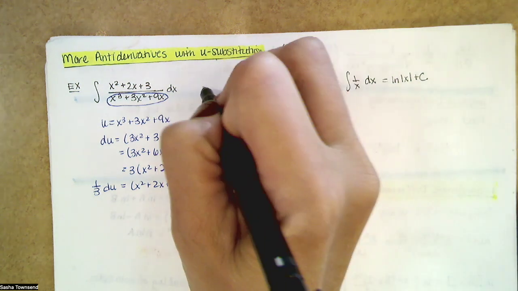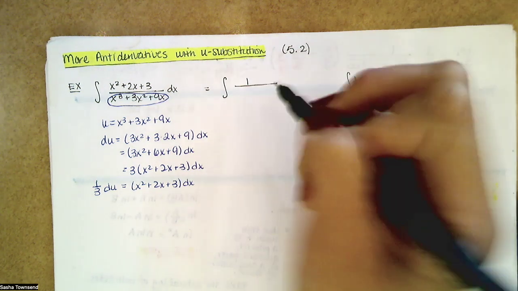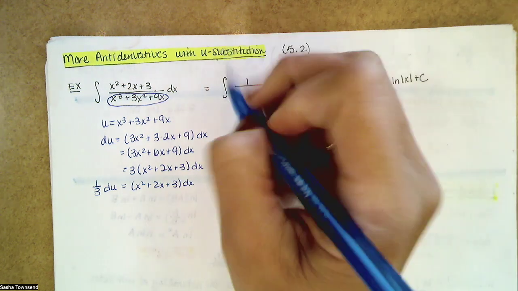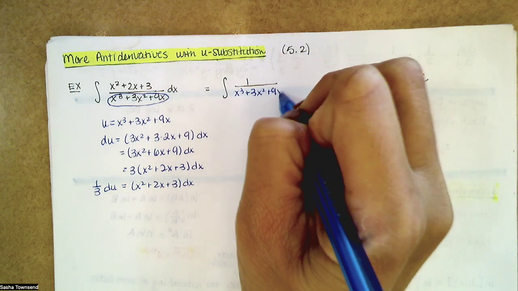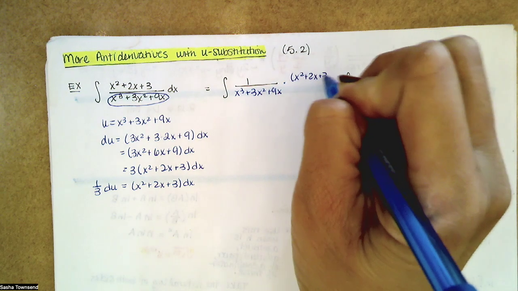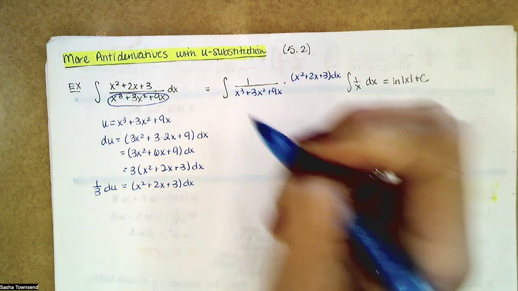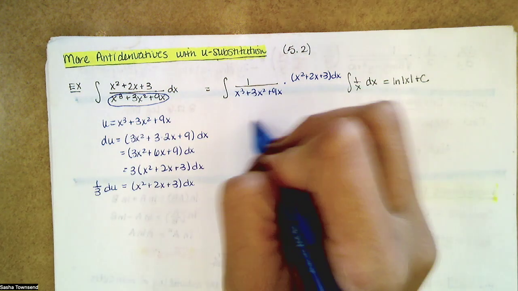So this integral can be rewritten entirely in terms of u in the following way. We'll have 1 divided by this x cubed plus 3x squared plus 9x times the x squared plus 2x plus 3 dx. And this is 1 over u by design because that's what we've chosen u to be.